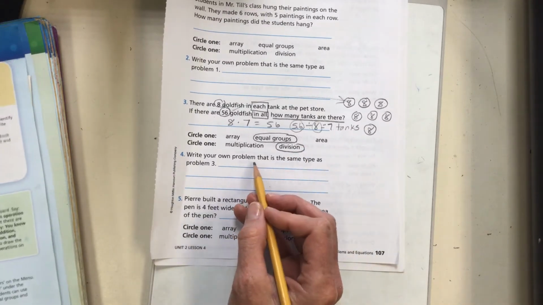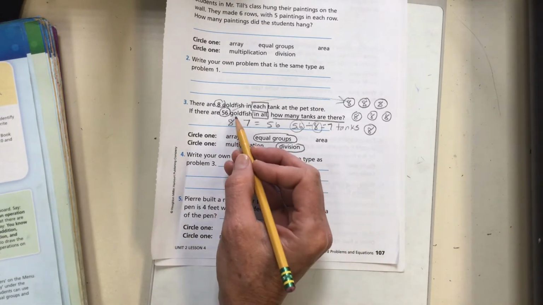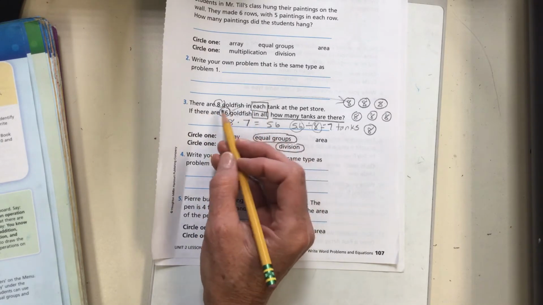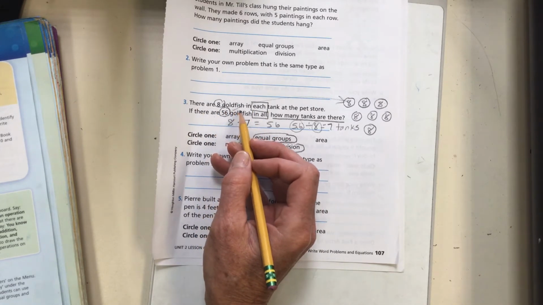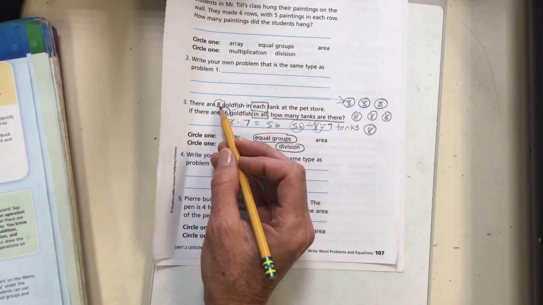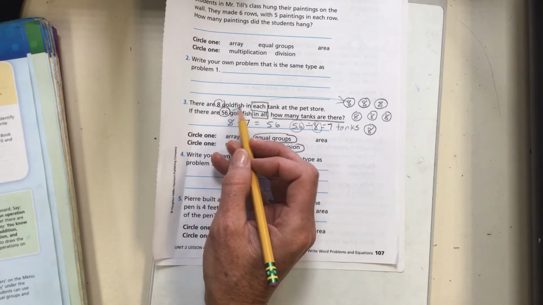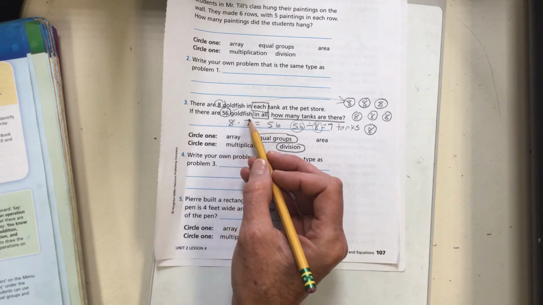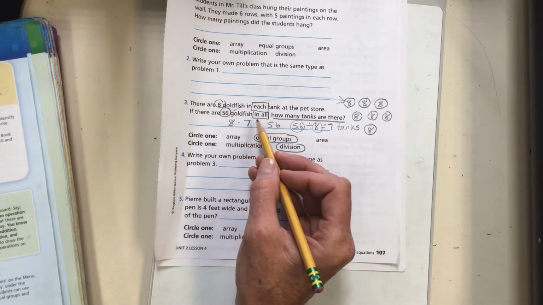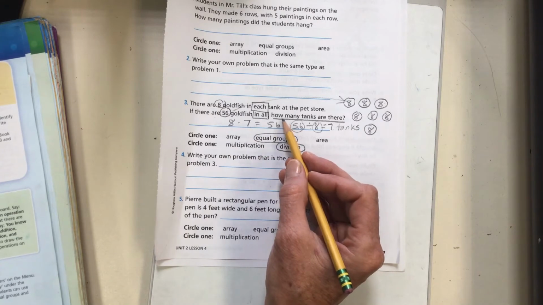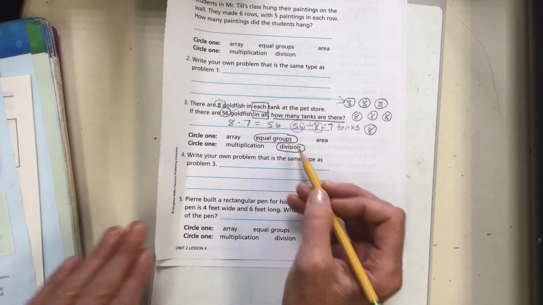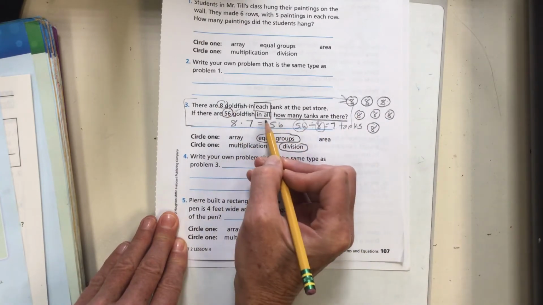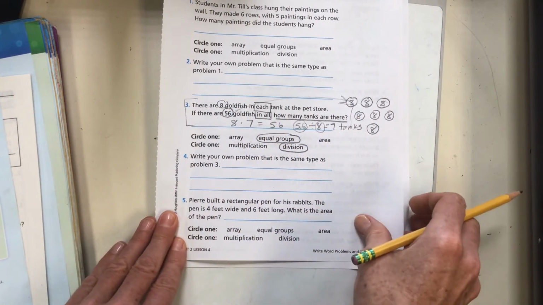Then we had to write our own problem that was the same as problem 3. So I might say there are 10 goldfish in each tank. Or I could even change the context of it and just say there are 10 stickers on each page. Okay, there are 50 stickers in all. How many pages are there? You can change it around, or you can definitely model after this one. You can write about goldfish if it's easier for you.